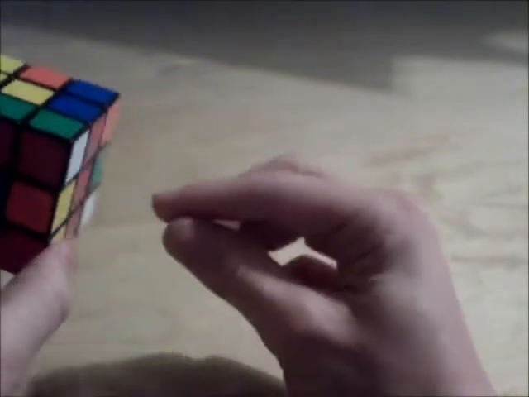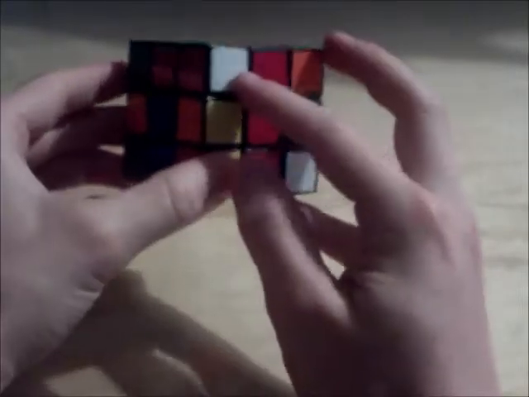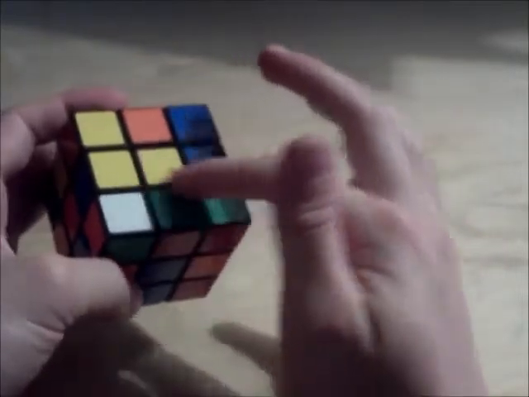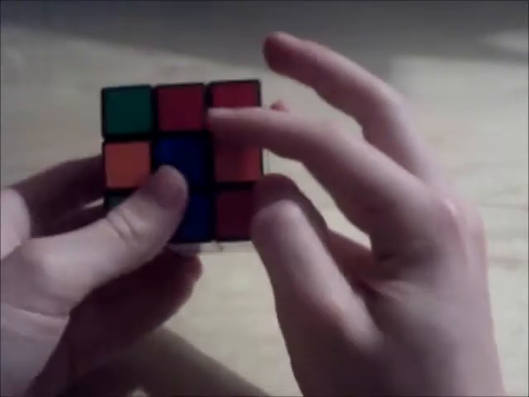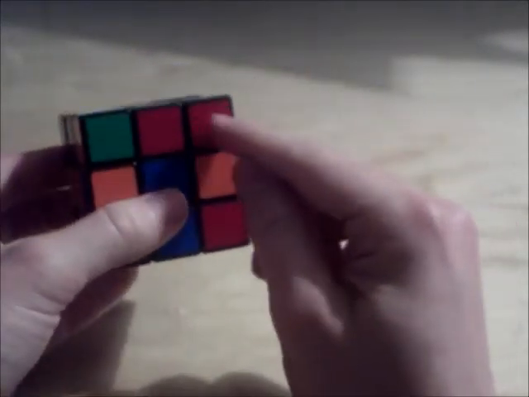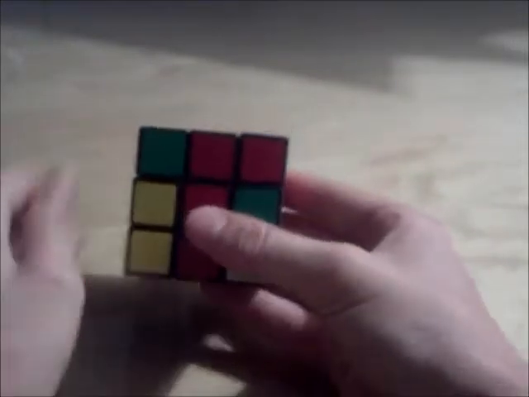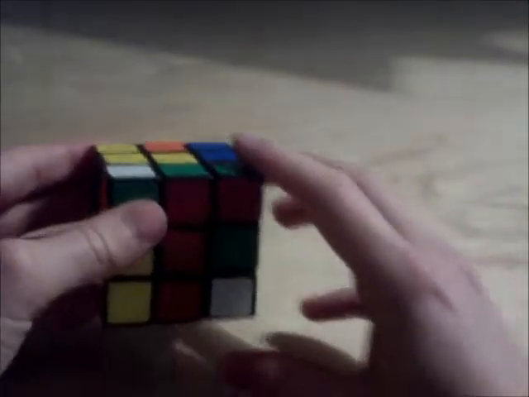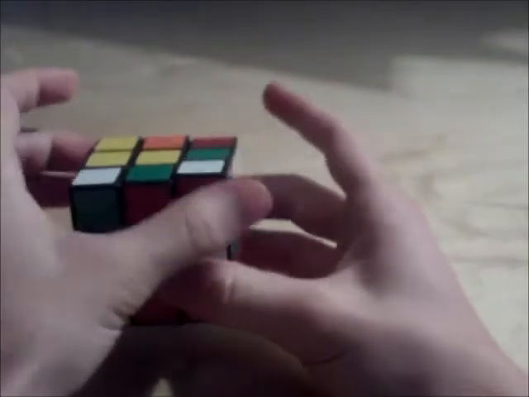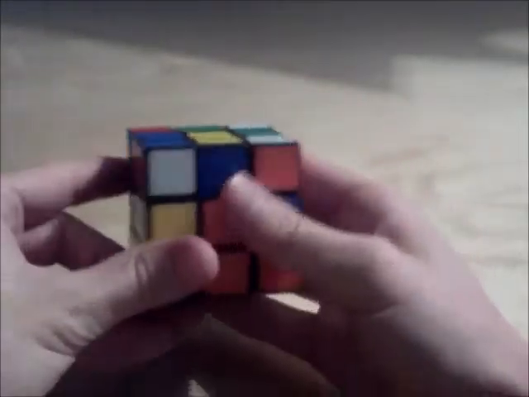Now look for not the white, but the other color that isn't on the yellow face. As we can see, we have white, we have the green, but that's on the yellow, and the red. So we're going to look at the red, and line it up with its center diagonally. Now all we have to do from this side is a very simple algorithm: right, up, right inverted, and we just put it in.